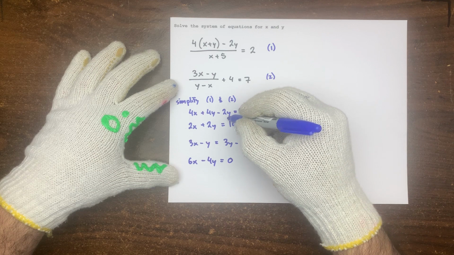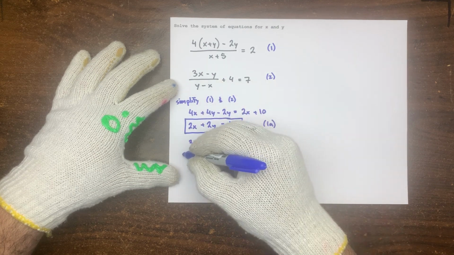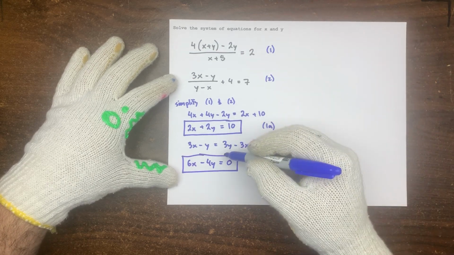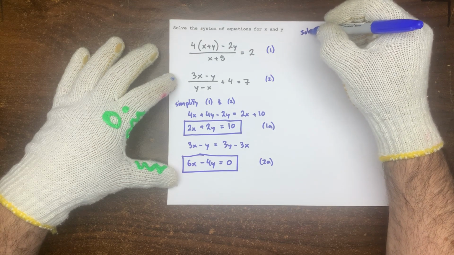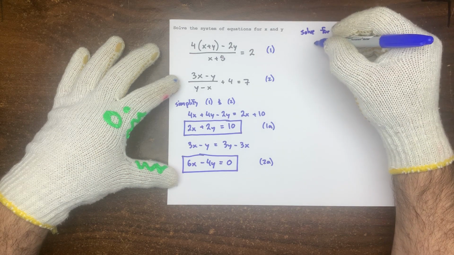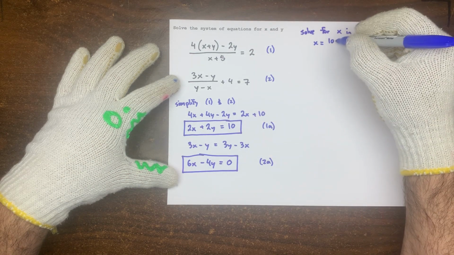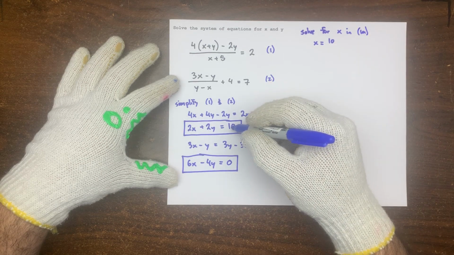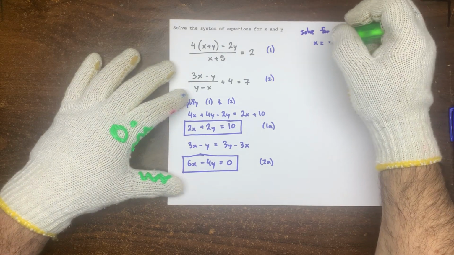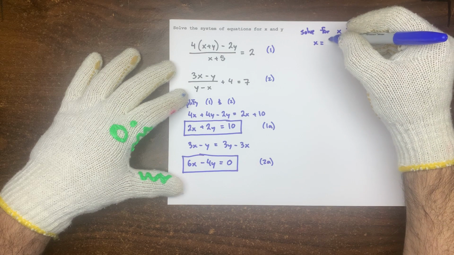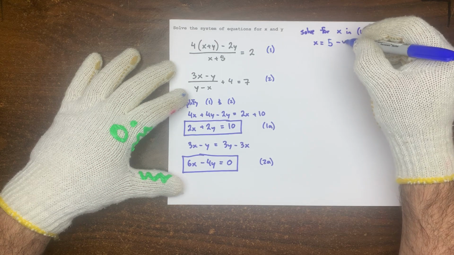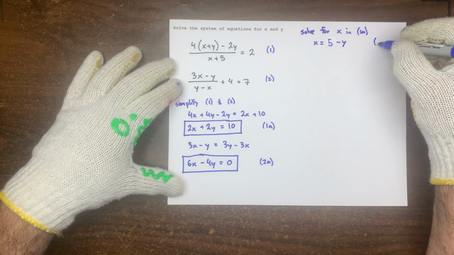Okay, now we are ready to solve this system of equations. I will use substitution here. So let's solve for x in 1a. So it's going to be x is equal to 10. Oh, actually, I could divide everything by 2. I'm left with 5 here. So let's just do that. So I won't have a fraction then. So x equals 5 minus y. Great.